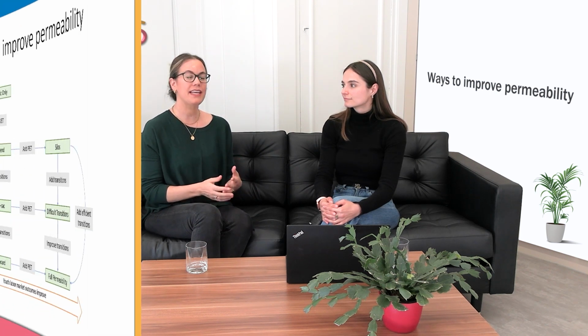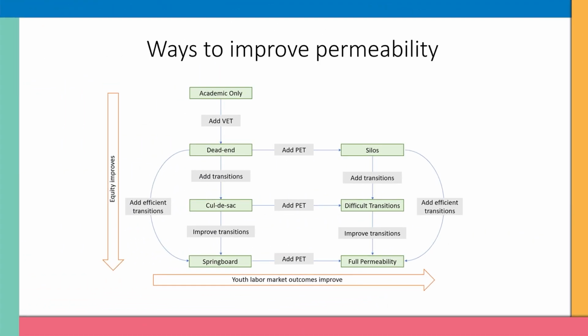Now, once you've identified your education system type, your permeability type, the next question is, okay, if I want to improve, how do I go about doing that? And there's two general strategies. One is adding programs, adding opportunity, and the other is improving access. So if you are in an academic-only system, you have to improve opportunity first. You have to add vocational education and training, and ideally also professional education and training, because there's only so much you can do shoving more people up one arrow. You have to expand the number of boxes and therefore the number of arrows that are available in your system.